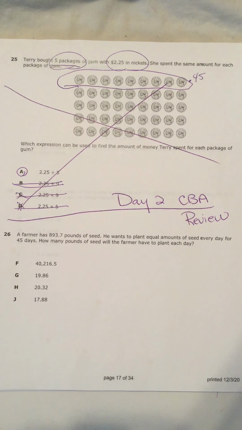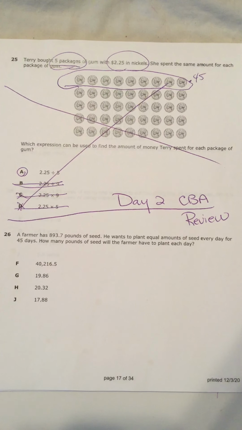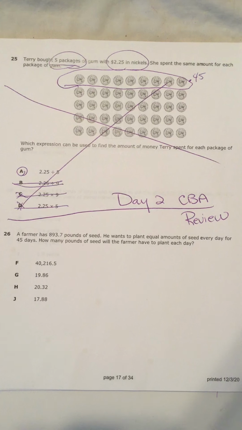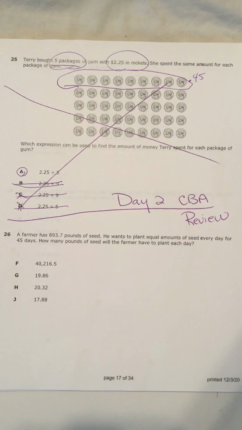So, day 2 should be pretty quick so that you can work on the things that you've not been doing all week. A farmer has 893 and 7/10 pounds of seeds. He wants to plant an equal amount of seeds every day for 45 days. How many pounds of seeds will the farmer have to plant each day? This has already been covered. I shouldn't have to teach this. This is a review. Think about what you're doing.